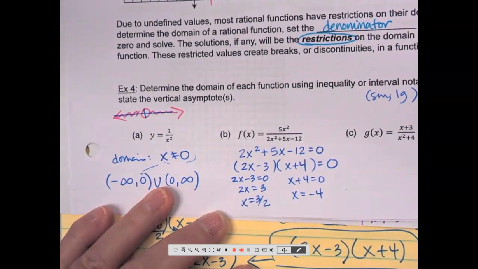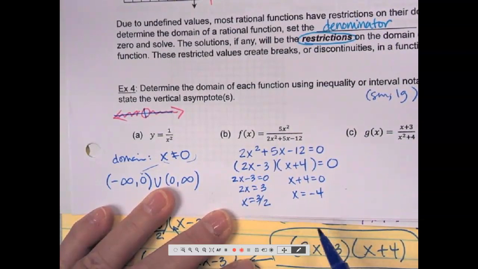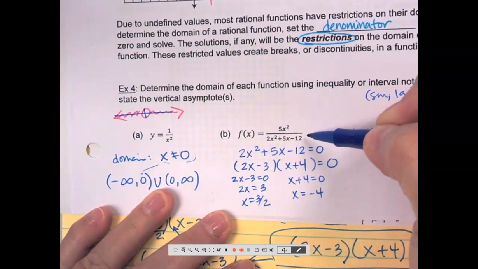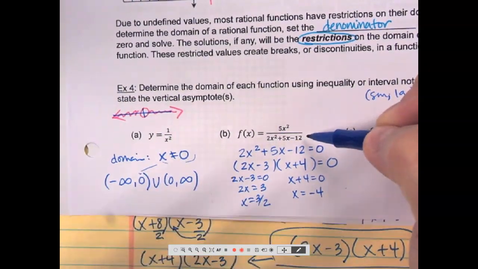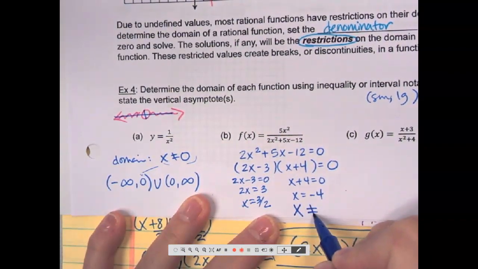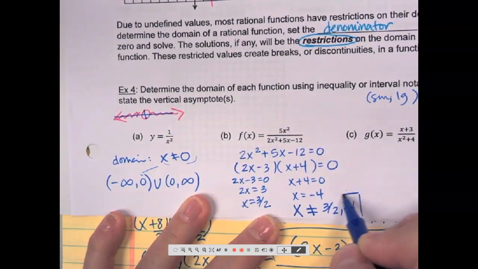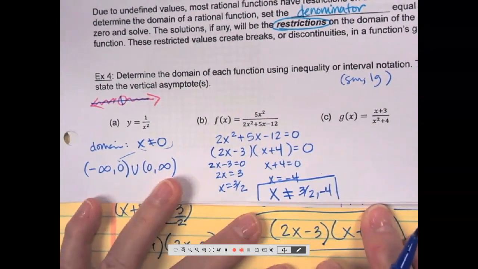So what is my domain? X cannot be these two numbers because those are the only two numbers that make this fraction undefined. Create a 0 in the denominator. So my domain is x cannot be 3/2, comma, -4. And I don't have room for interval notation, so I'm going to leave it at that.